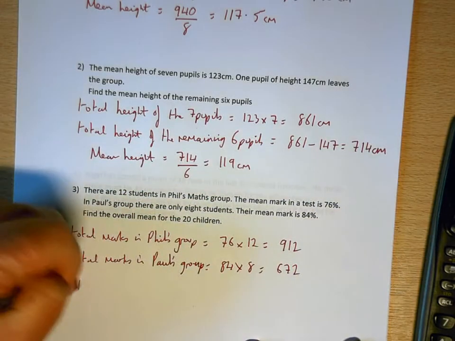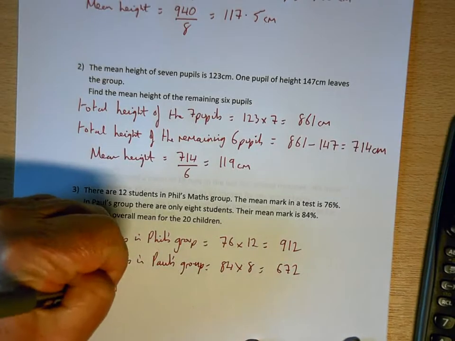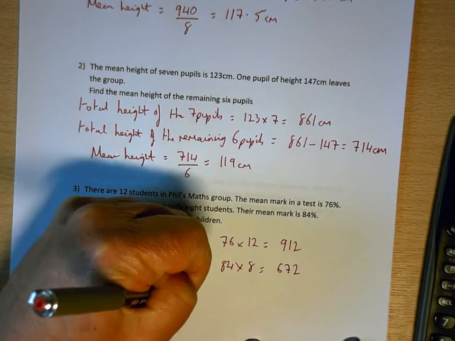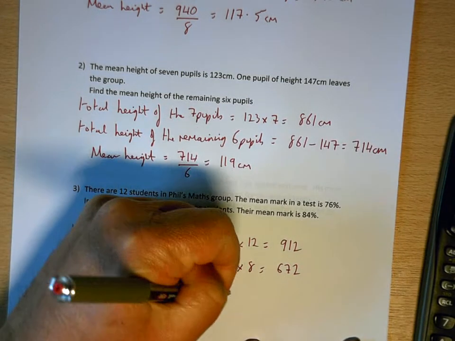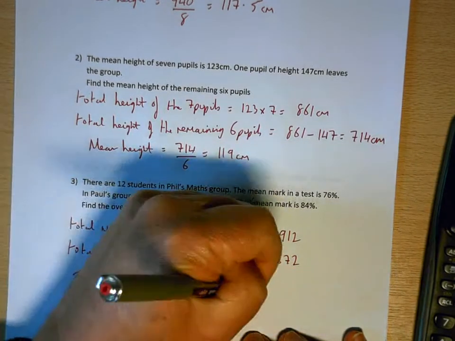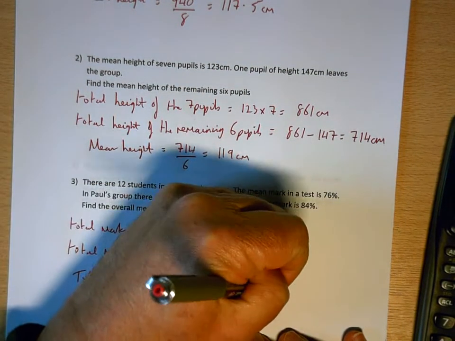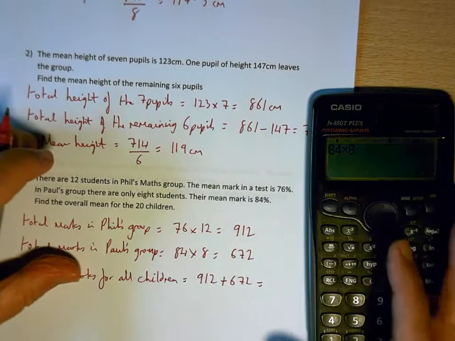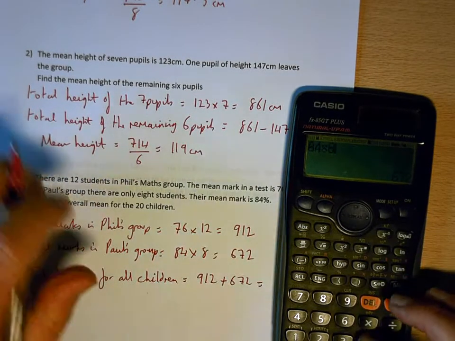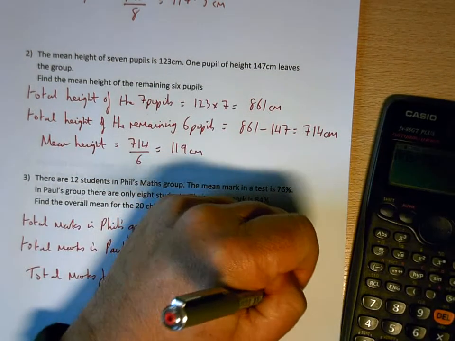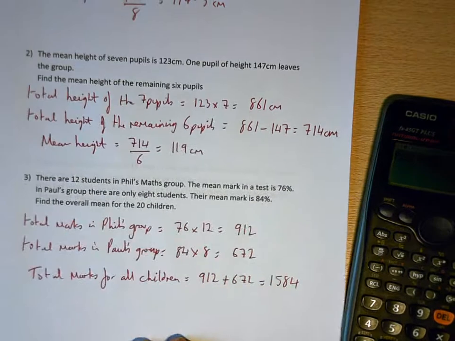So the total marks for all children will be the 912 for the kids in Phil's group, plus the 672 for the kids in Paul's group. So 1584.